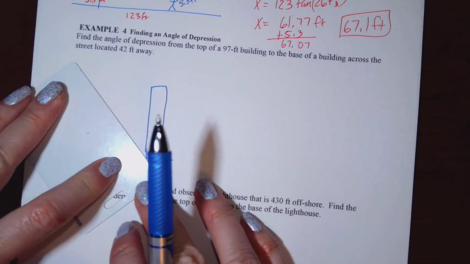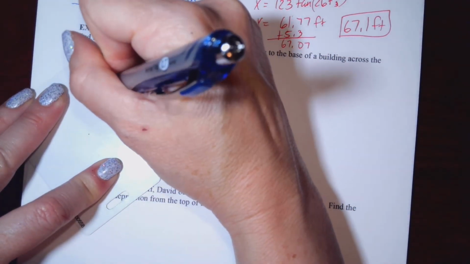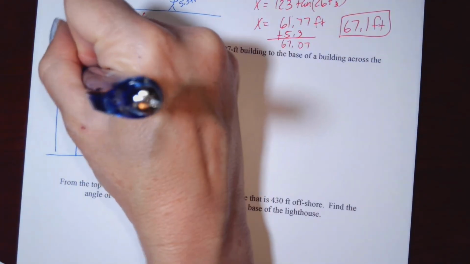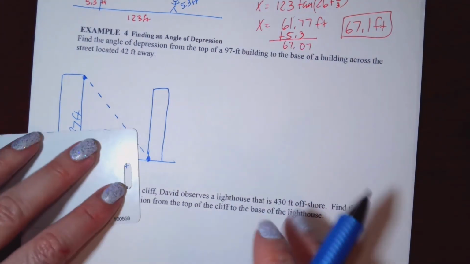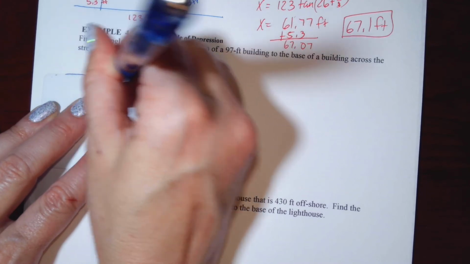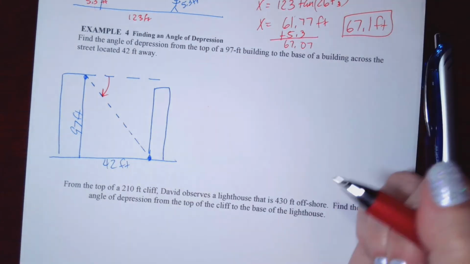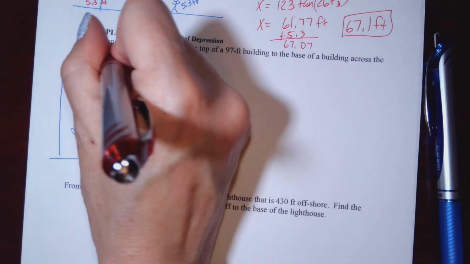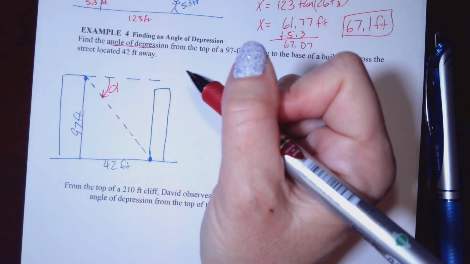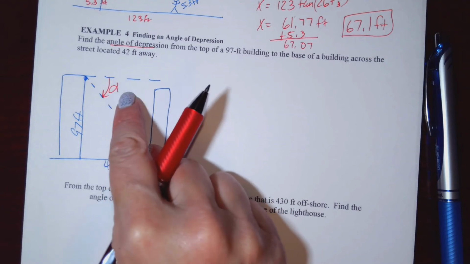And we are measuring from the top of this building to the base of the building over there. So there's my measurement. I'm going from the top of one building to the base of the other. Now the horizontal is from the top of this building, right? That's my horizontal. Here's my angle of depression right here. We are looking for the angle of depression this time. We don't know it. So I'm going to label the angle of depression as alpha. This is my Greek letter alpha. This is my angle of depression.